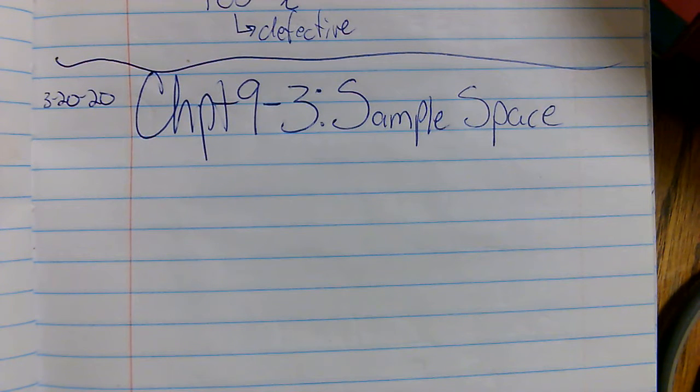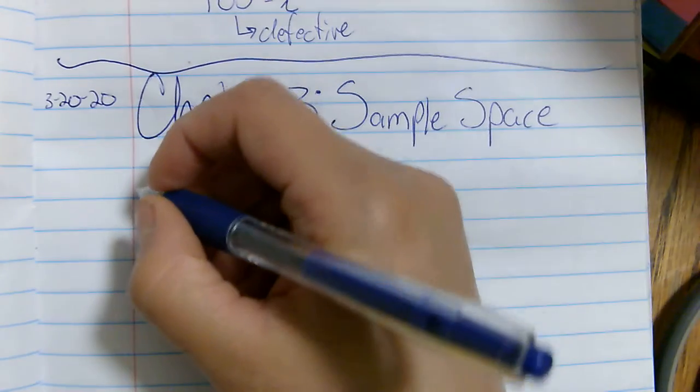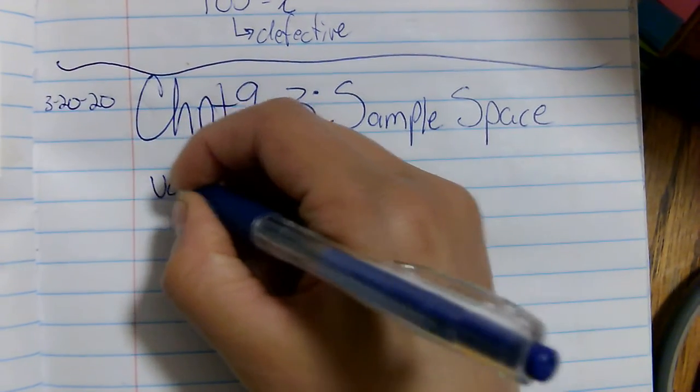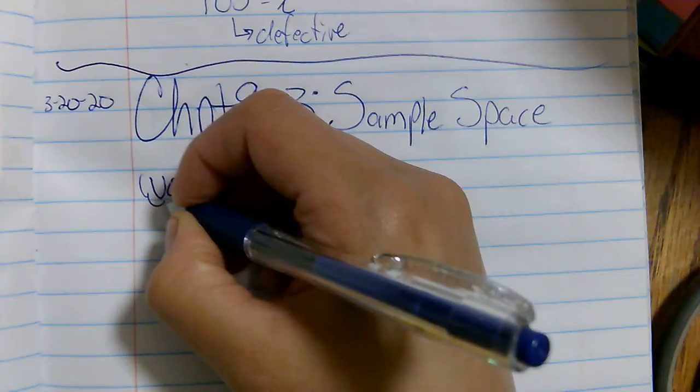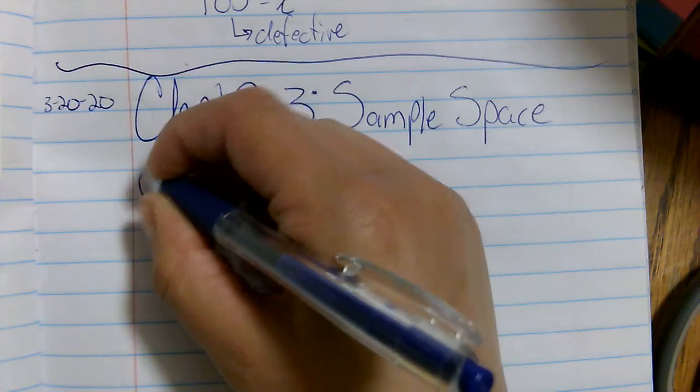Before we get started, I'm going to define what sample space is. This is going to be our one little bit of vocab.